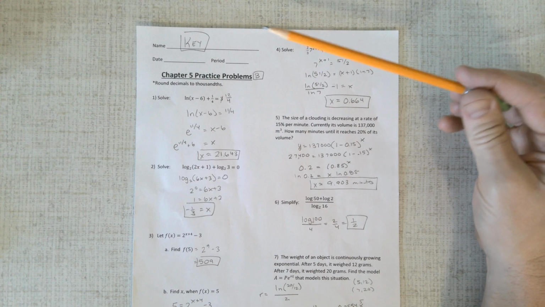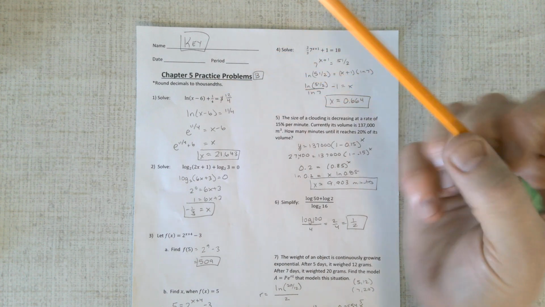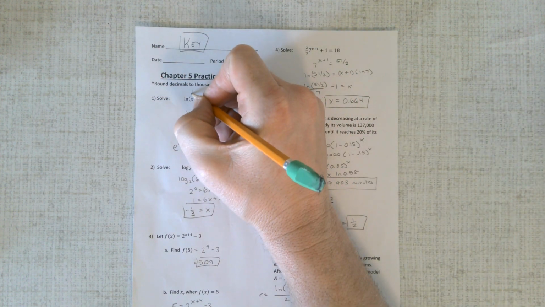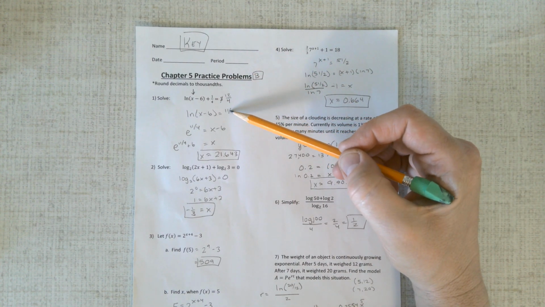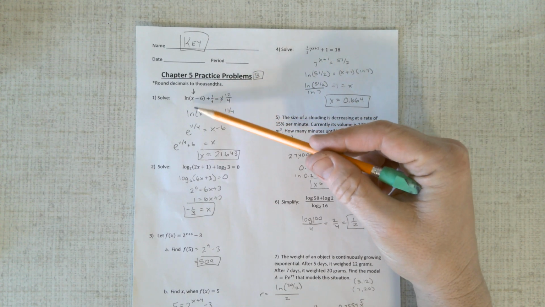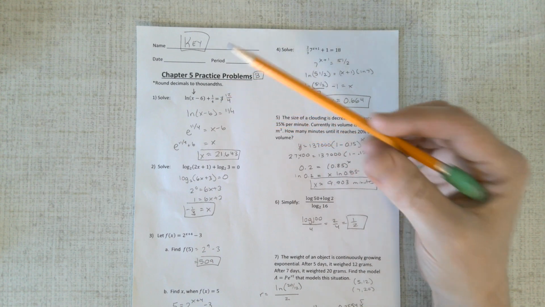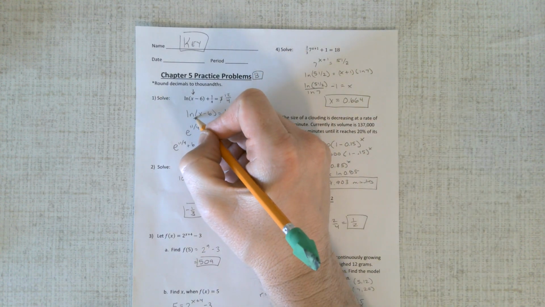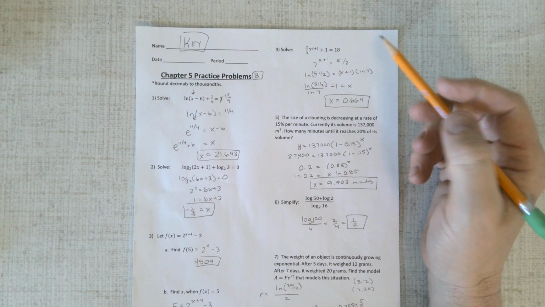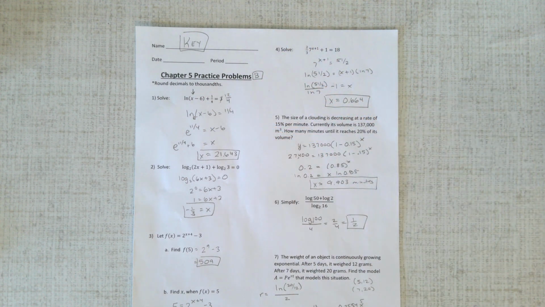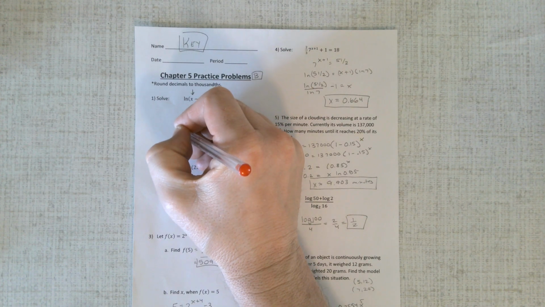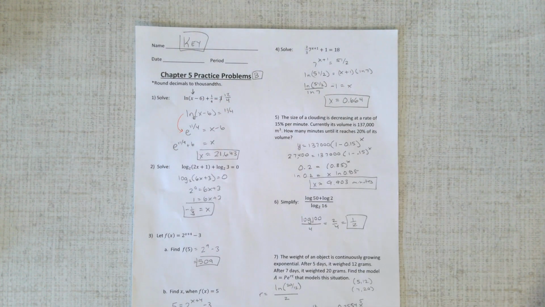Problem number 1, first thing I do is I'm trying to solve for this x value right here, so I'm going to subtract over 1/4 and have 11/4. And now when I'm at this point right here, I know this is base e because that's what the natural log says, so I'm going to switch it to exponential form, and you're going to see that countless times on this worksheet.